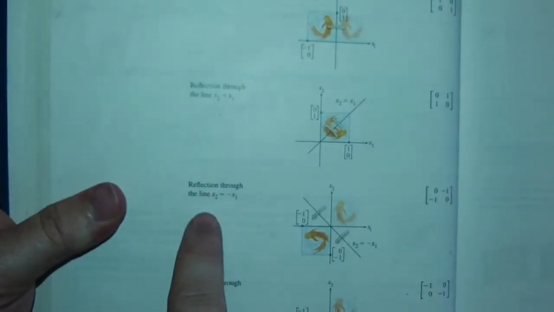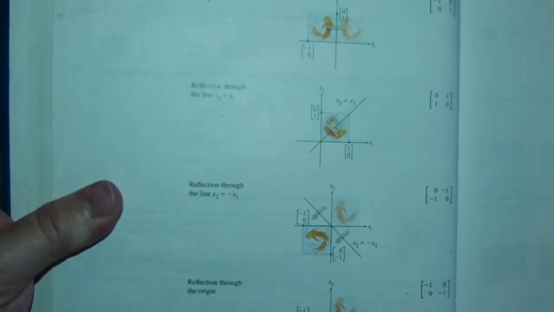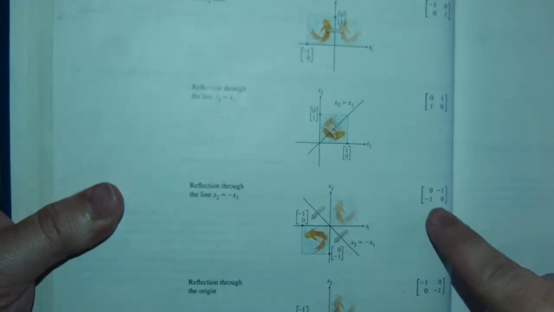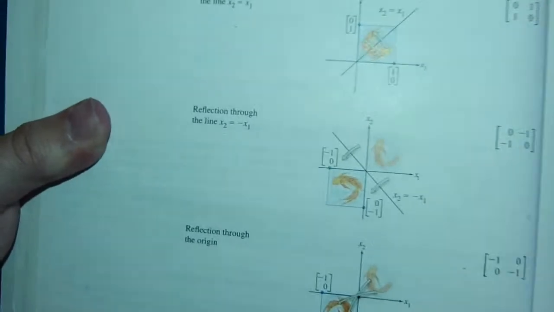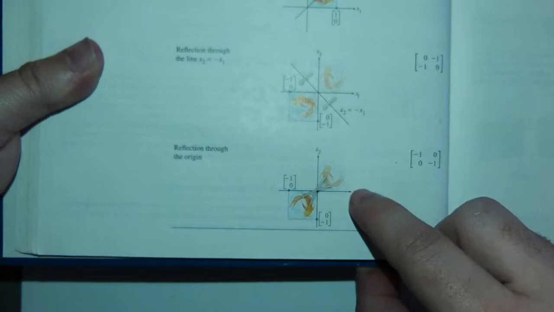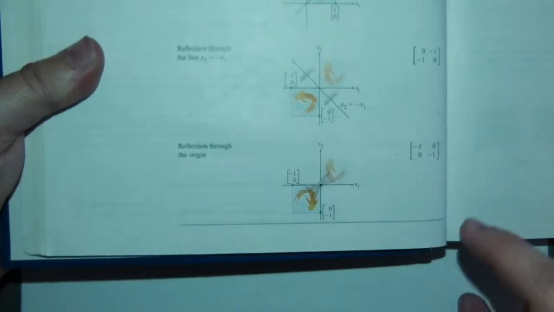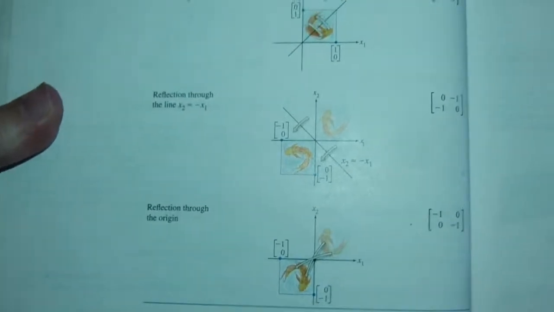Okay, my reflection through the line y equals minus x, or x sub 2 equals minus x sub 1. So again, here it's flipped, but I have minus signs introduced. So that's what I get in the standard matrix. Similarly, reflection through the origin takes 1, 0 to minus 1, 0, and it takes 0, 1 to 0, minus 1. So this is like minus the identity matrix, right?